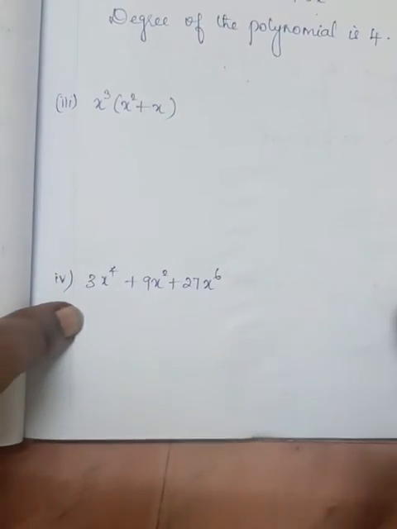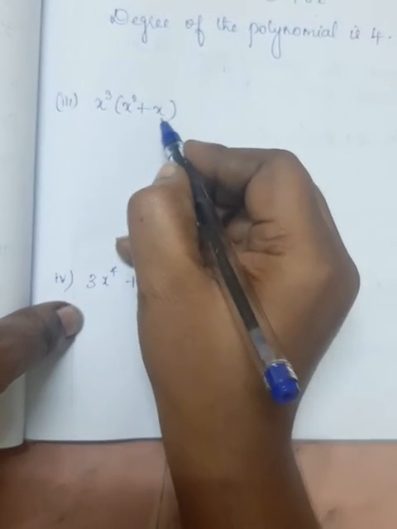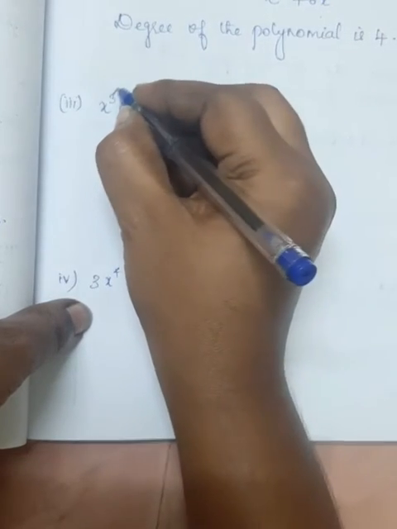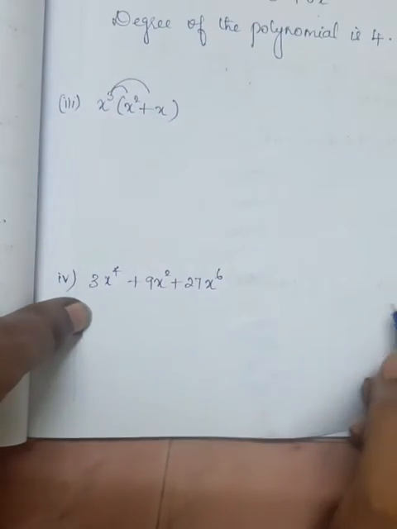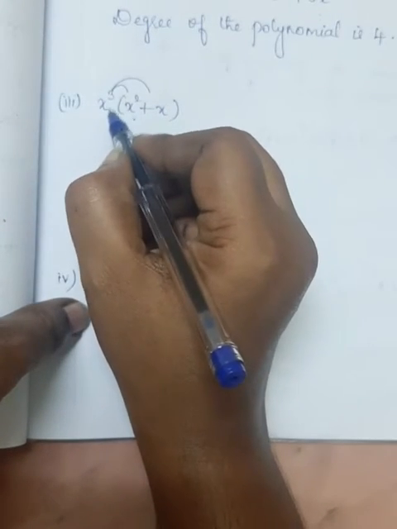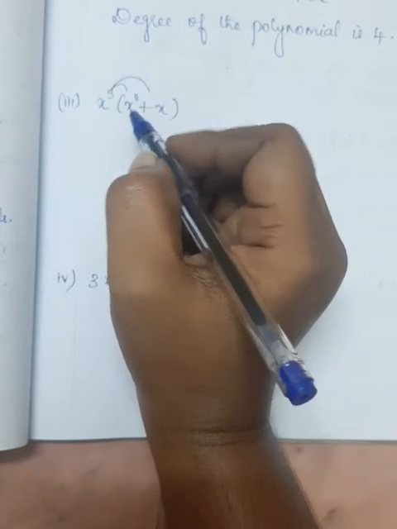Yes, children. So now let's move on to the third subdivision. X cube into x square plus x. Okay. So now see here, this we have as a product. X cube is common for these two terms. So first we have to multiply this and we have to make it as a polynomial.